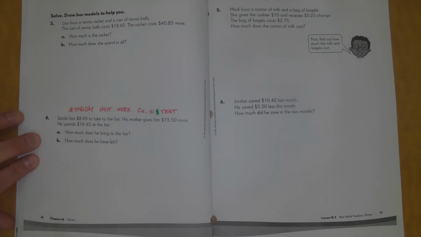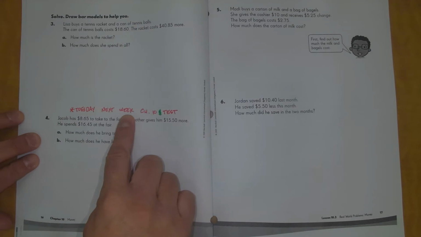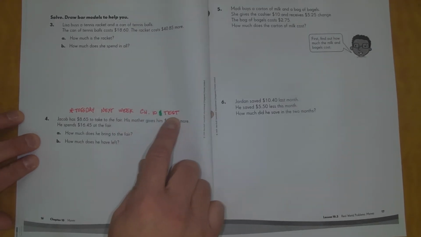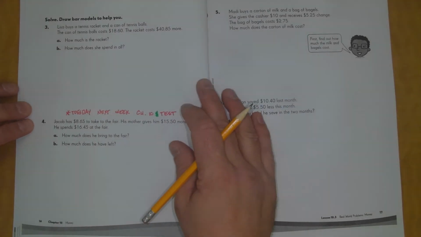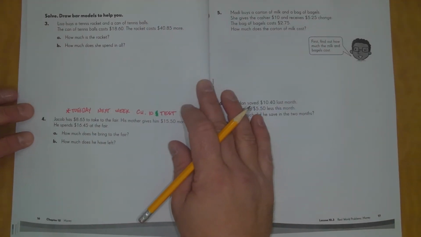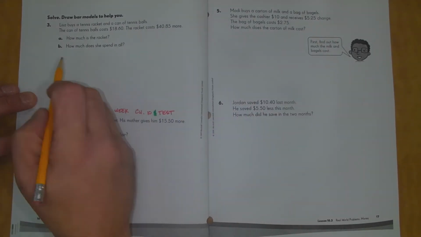And I wrote that down on the bottom just to remind you, Tuesday next week, it should be December 22nd, I believe, Chapter 10 money test. And that date might not be 100%, but next Tuesday, we're going to take our Chapter 10 money test. So I'm going to go up to number 3, and we'll work this one through together, and then I'll have you move on to 4, 5, and 6 and come back and check your work.